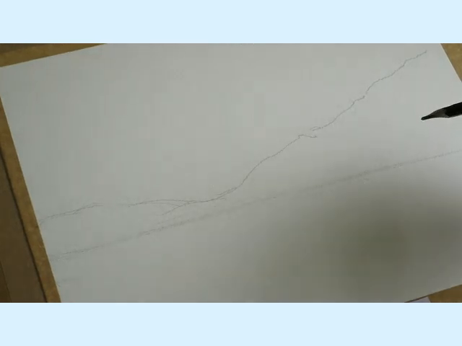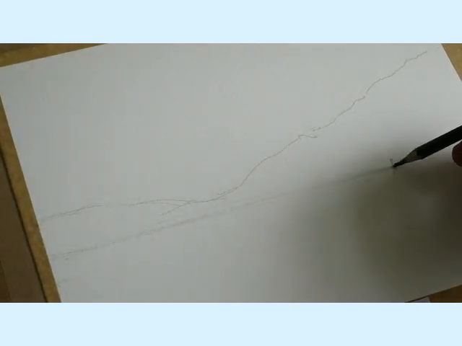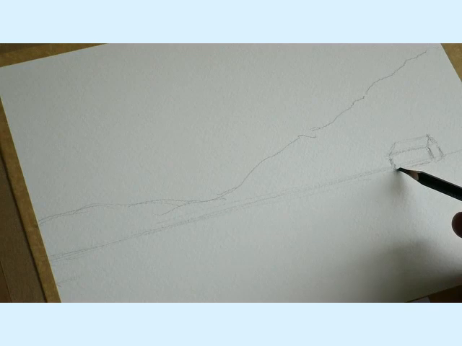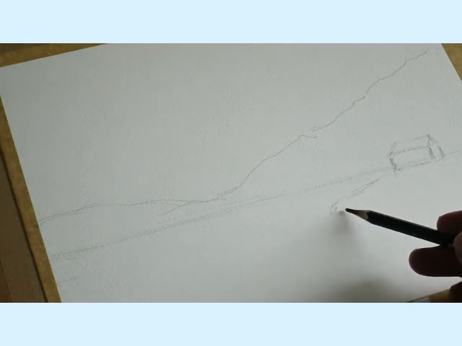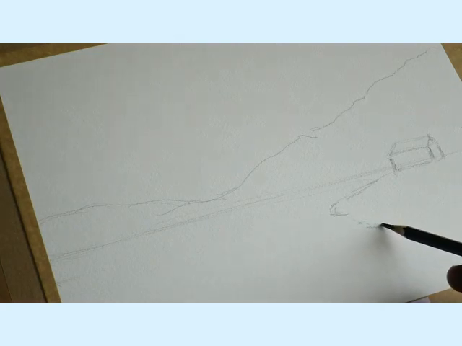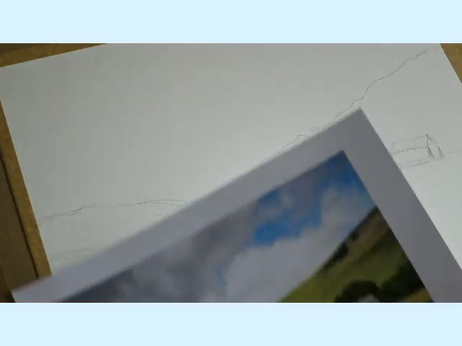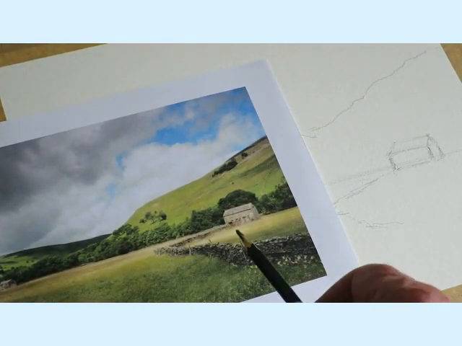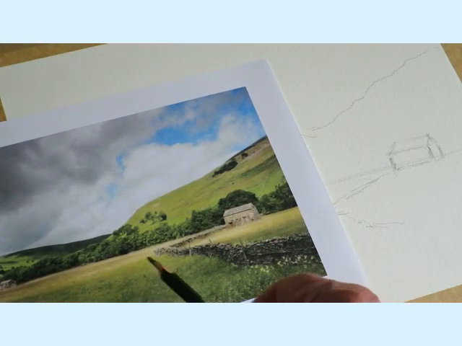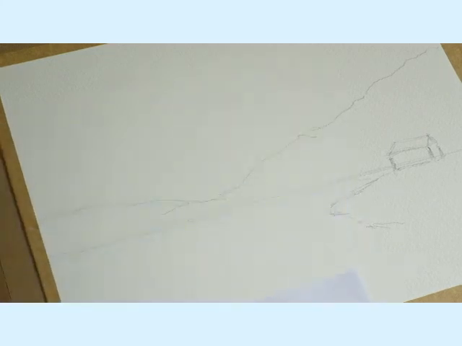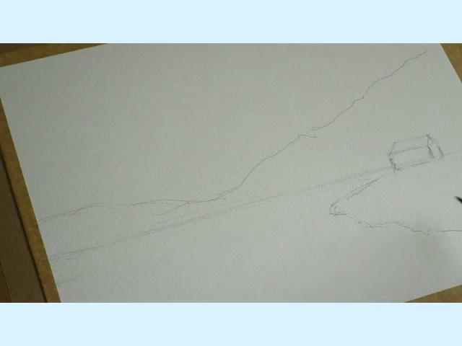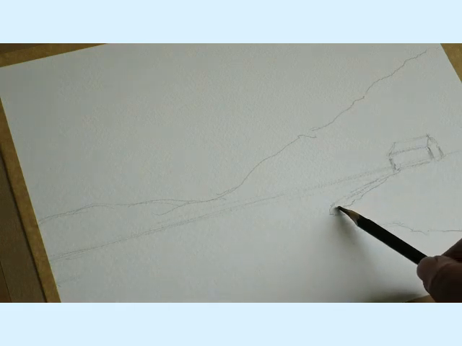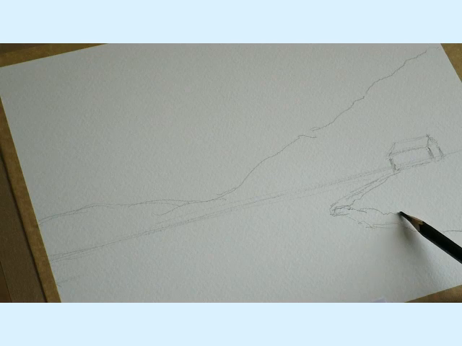So I'm going to just make the building in the distance. So that's the farm building, and there's a wall comes round here. Now I'm actually just going to keep the wall further to the right so that we can get the sheep in. Right, so there we are, just bring it round to about here. That'll do. And this wall gets bigger as it gets closer.